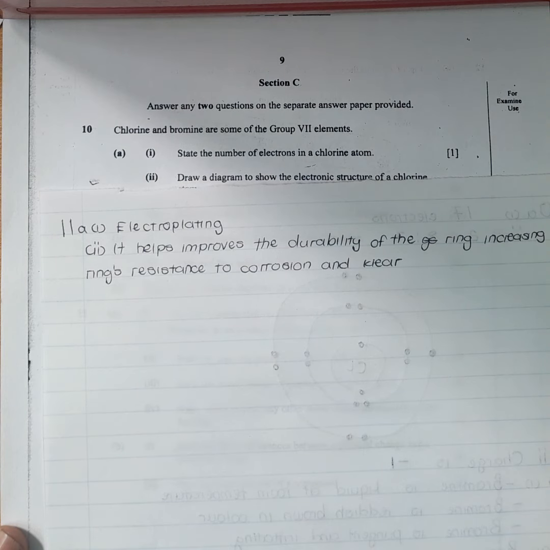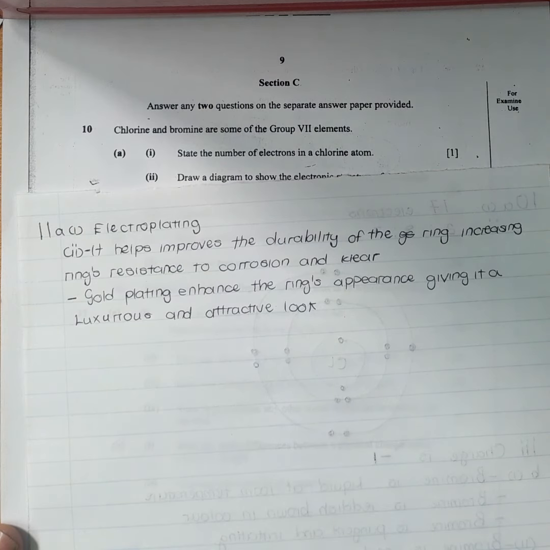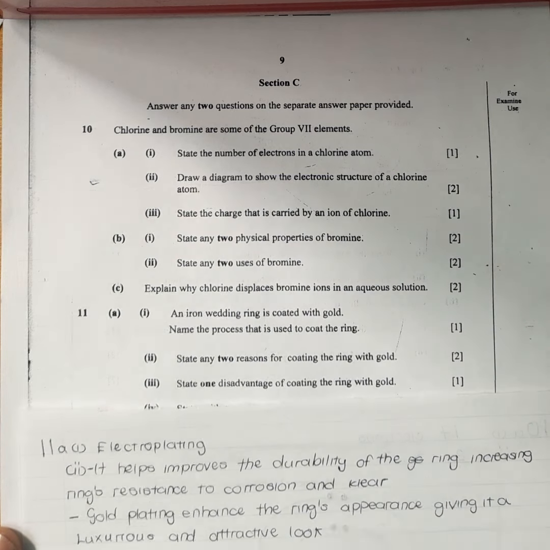It helps improve the durability of the jewelry, increasing the ring's resistance to corrosion and wear. Gold plating is going to enhance the ring's appearance, giving it a luxurious and attractive look. And also, gold plating is going to protect the underlying metal from tarnishing or oxidizing, preserving its appearance. And then part 3, we're supposed to state one disadvantage of coating the ring with gold.